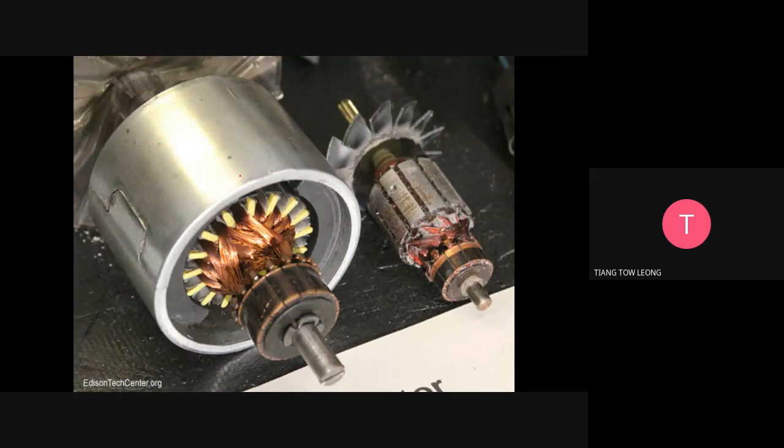So before that, does any one of you have experience looking at a motor or not? Maybe yes, maybe no. So let me share with you. This one is a permanent magnet. This is the magnet. Then this is a brush. Commutator, sorry, commutator, if you still remember. Then the winding.